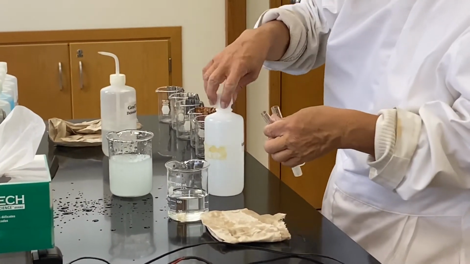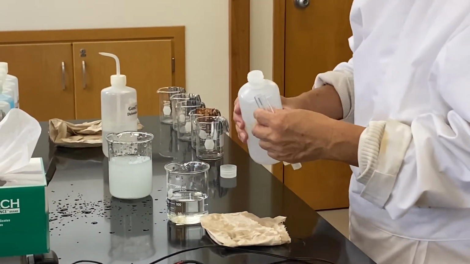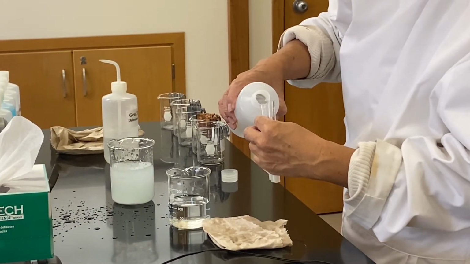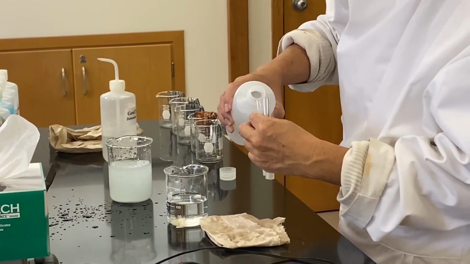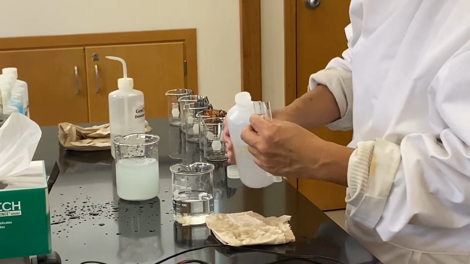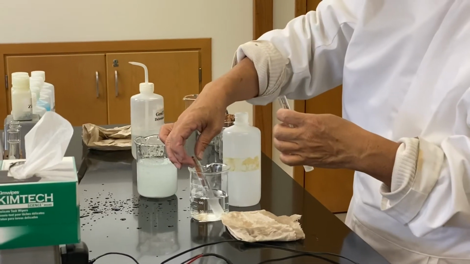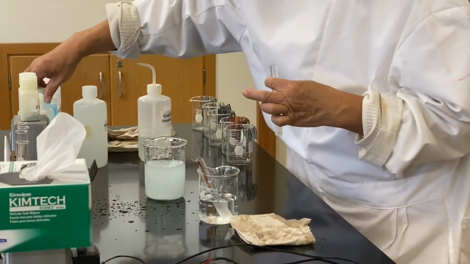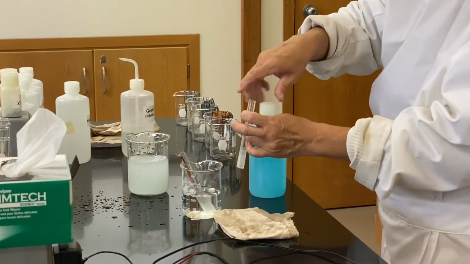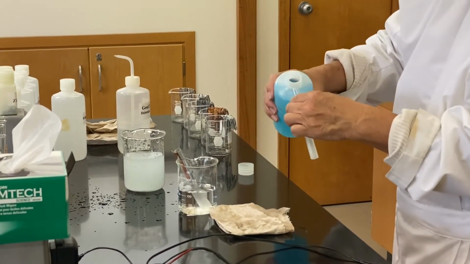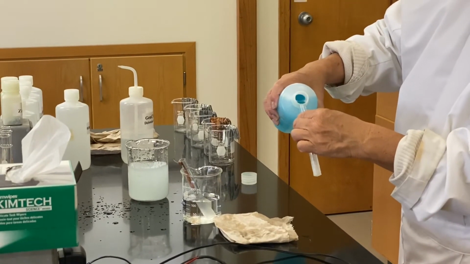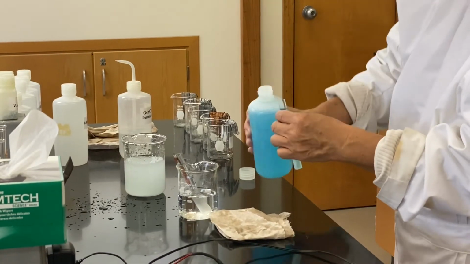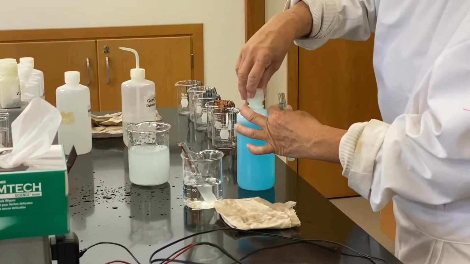Now we're going to have one at a very, very low concentration of copper sulfate with copper metal, and then the other with copper sulfate and copper metal.